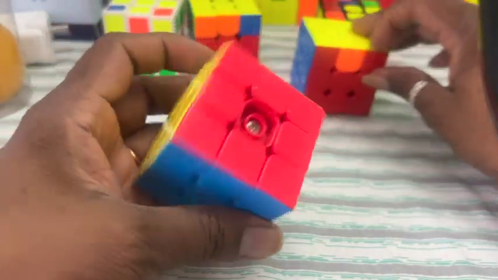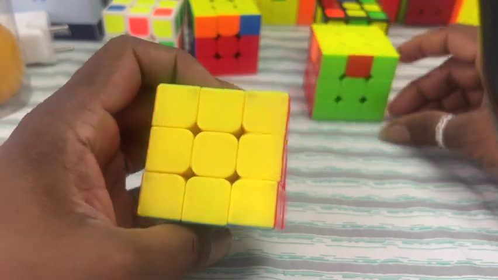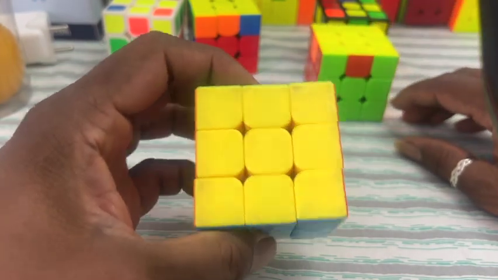Understood? So you got to solve the cube fully, right? So this way you're going to do it.